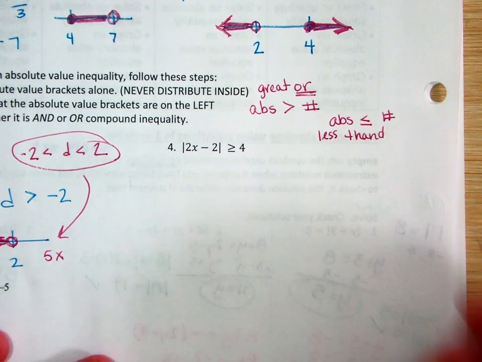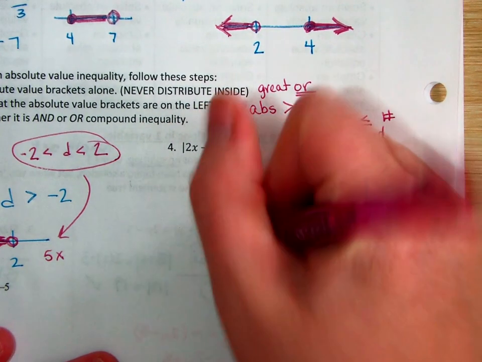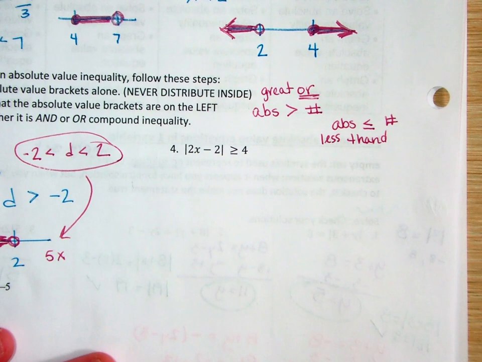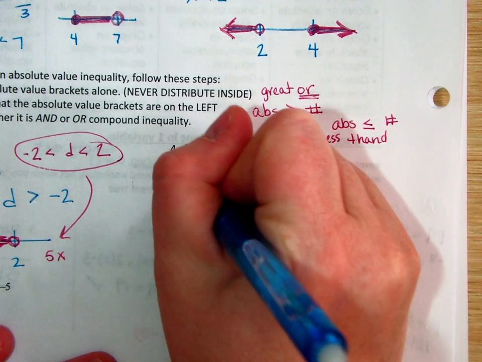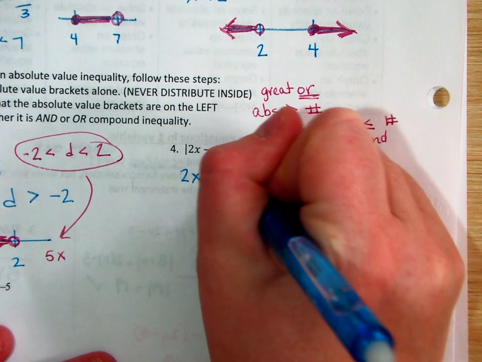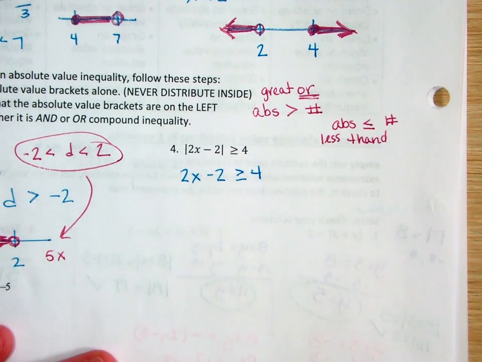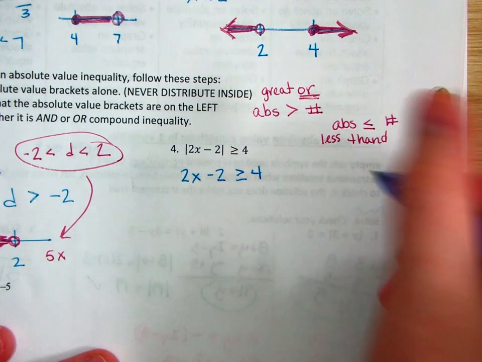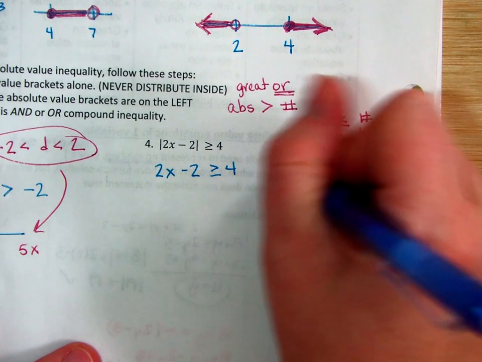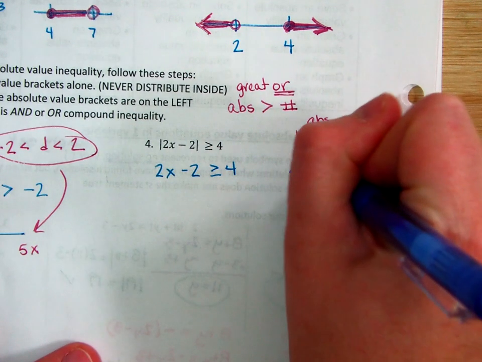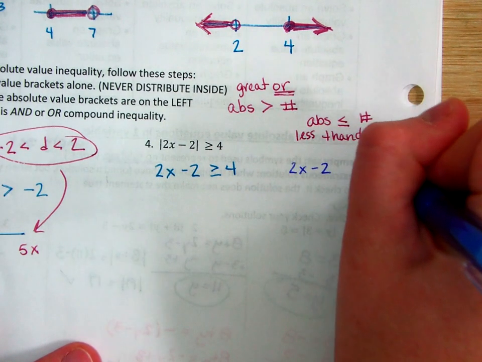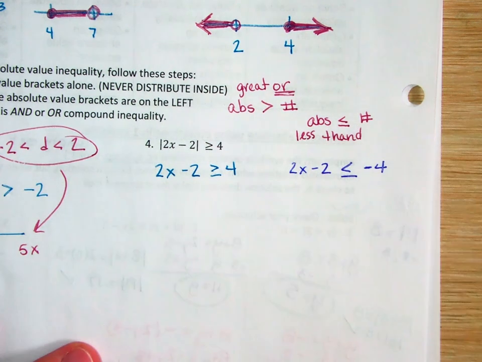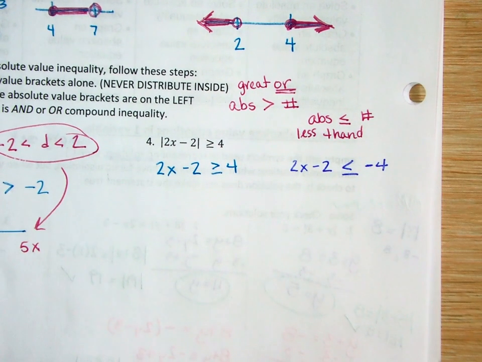Absolute value. It's already by itself, so to solve this out, I have 2x minus 2 is greater than or equal to 4. That's case 1. Case 2, I'm going to change to a different blue pen. You're going to do 2x minus 2. This becomes a -4, so then I have to flip my sign. Remember, if you multiply by a negative in an inequality, you need to change your sign.